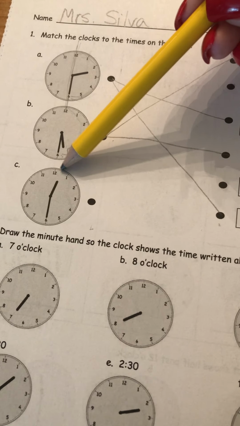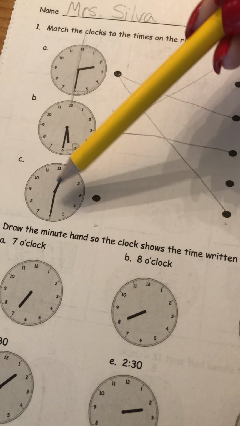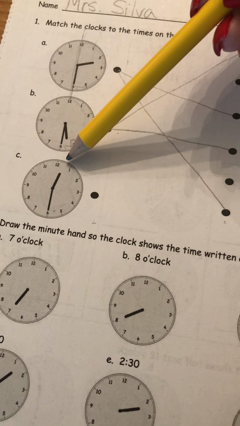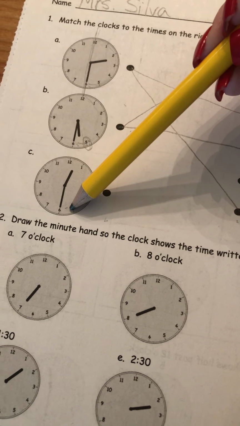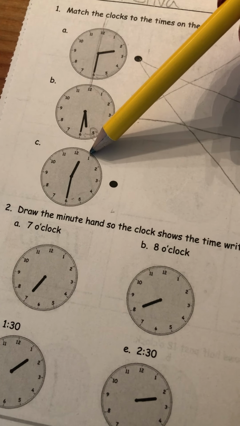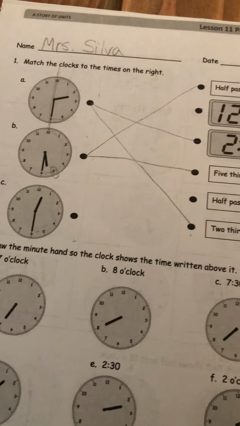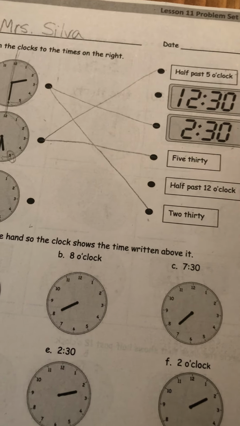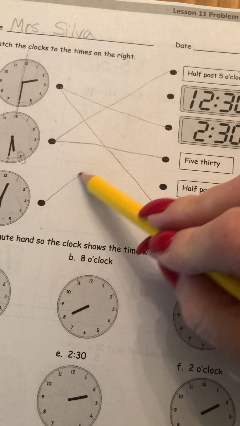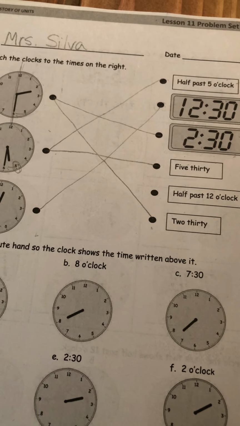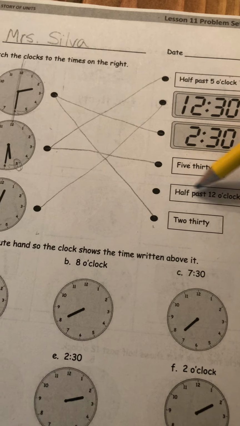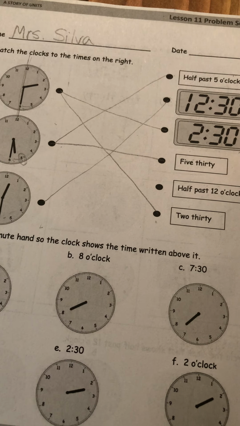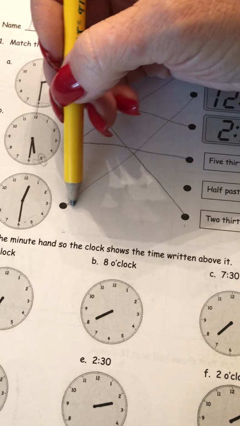The next one says it's right by the 12, and the long hand is on the 6, so it's going to be 12:30. Okay, let's read them. 5 o'clock, 12:30. Oh, we need to draw a line there. 2:30, 5:30, 12 o'clock. Good job. It is 12 o'clock. Okay.